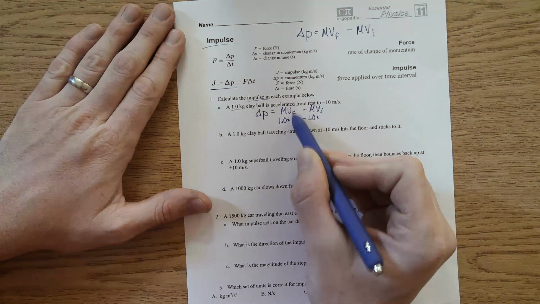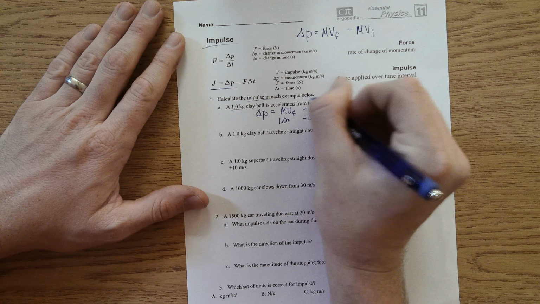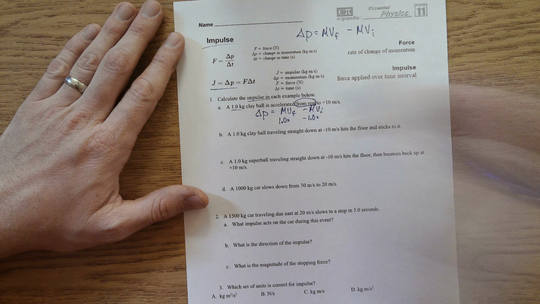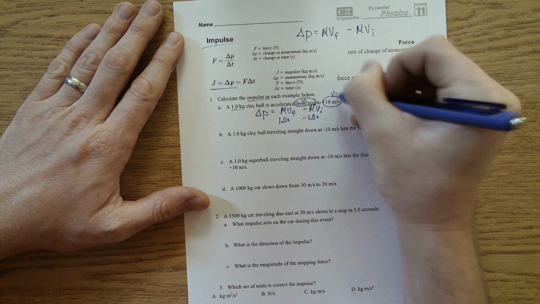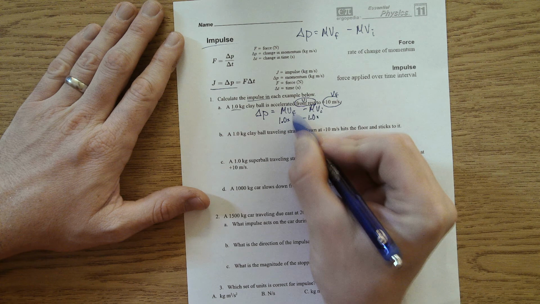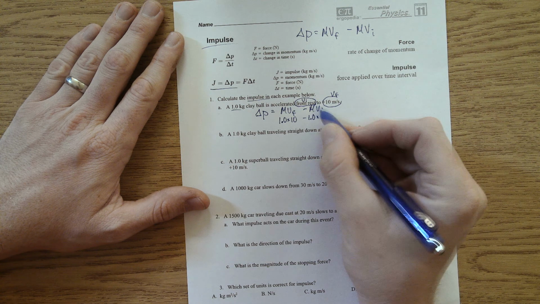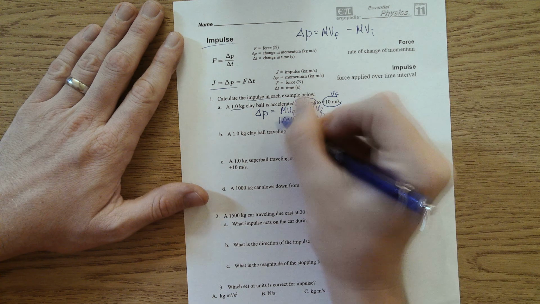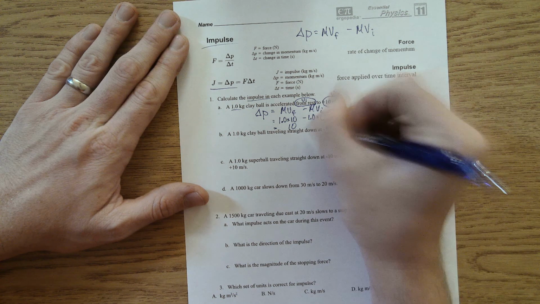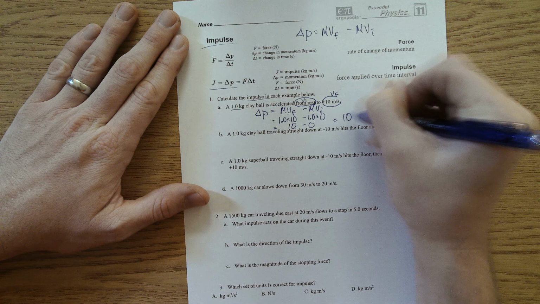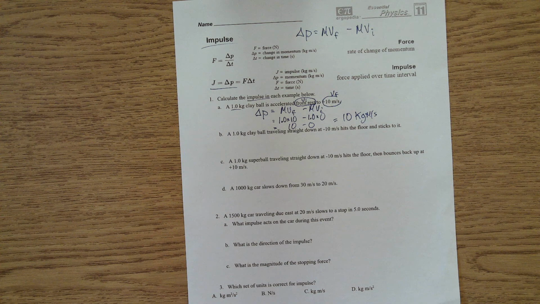We have mass times velocity final minus mass times velocity initial. It went from rest, so is that initial or is that final? That's initial, that's VI, to positive 10, that's our velocity final. So velocity final goes over here under the VF. Velocity final is positive 10 minus mass times velocity initial. From rest, 0. What we get is 1 times 10 is 10 minus 0 equals 10 kilogram meters per second. That's it.